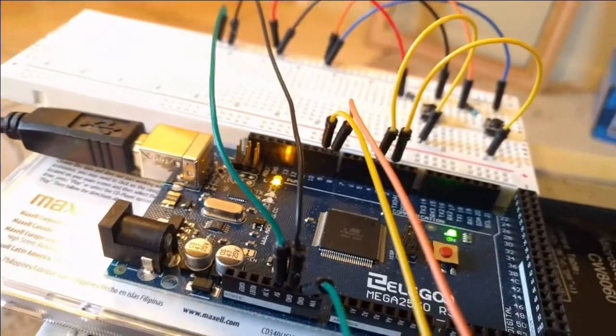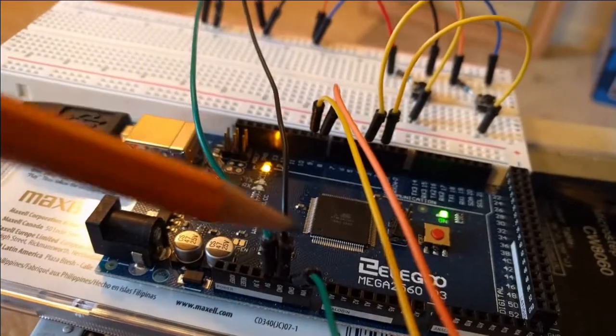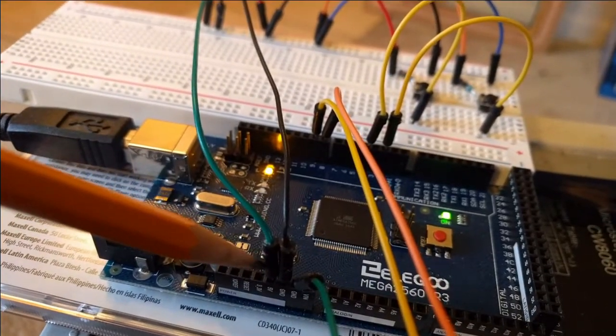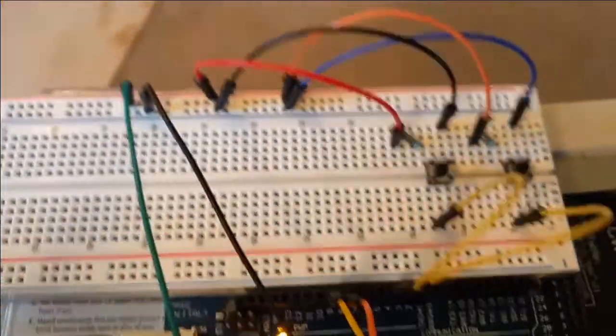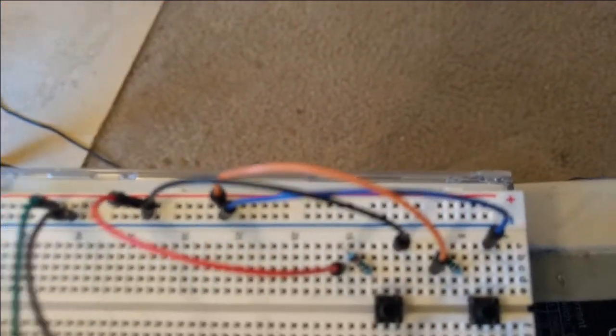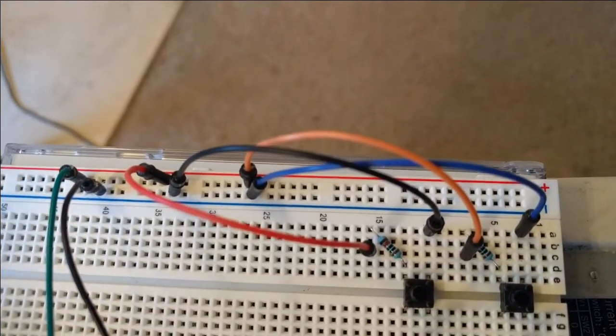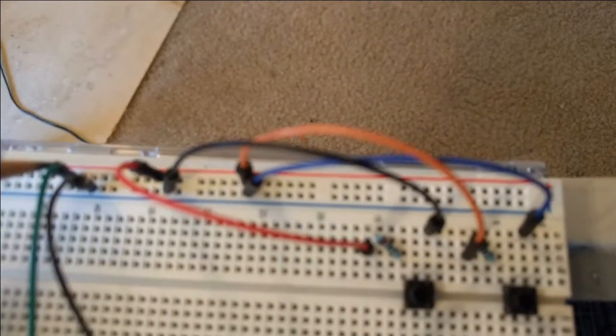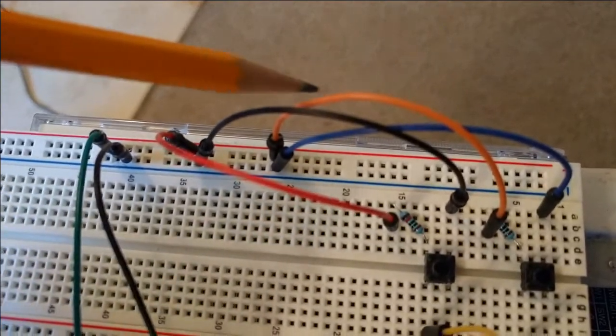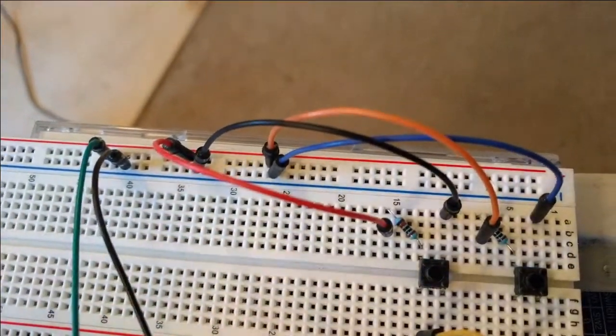And then the 5-volt green there, this one, goes to the plus side of the breadboard. So this one is essentially powering this one and this one.